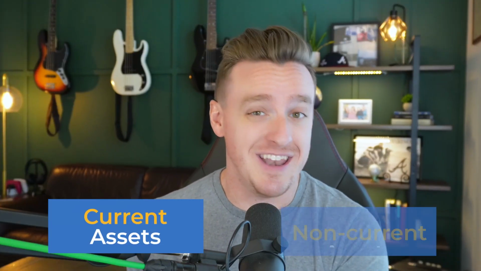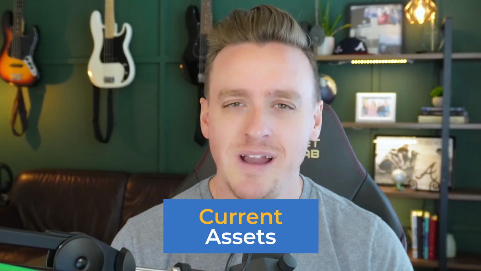Now let's talk about that first section, assets. An asset is something the company owns that has tangible value. And typically this is broken up into two sections. You'll have current assets and non-current assets. A current asset is anything that the company expects to turn into cash within a year or so. This can be inventory, this can be accounts receivable. A number of things might fall under this category, but it's something that you expect to become cash within a year.